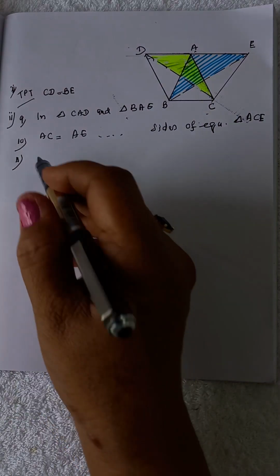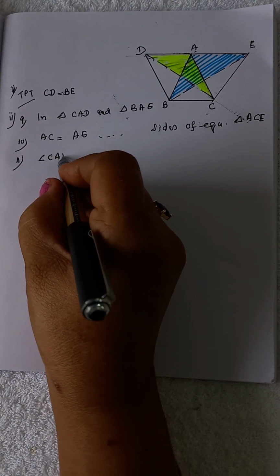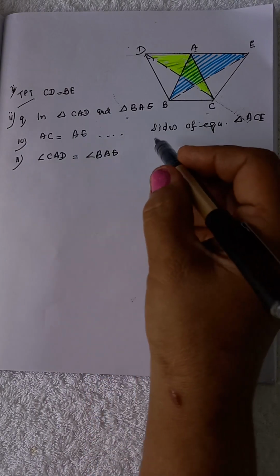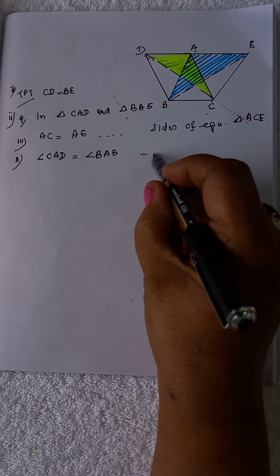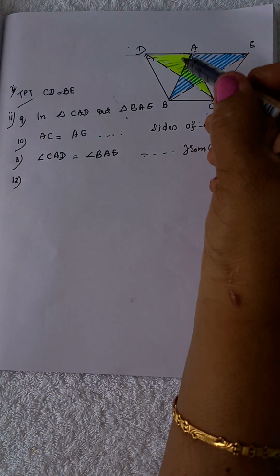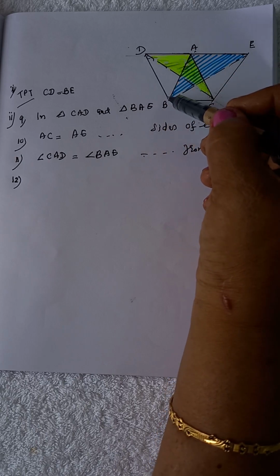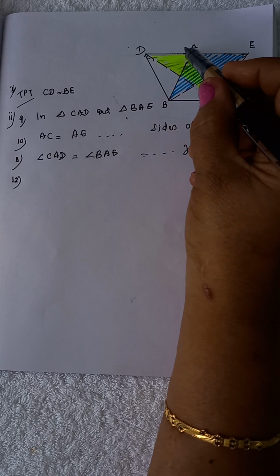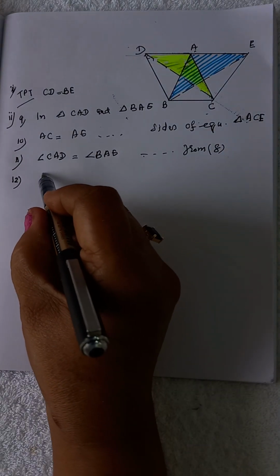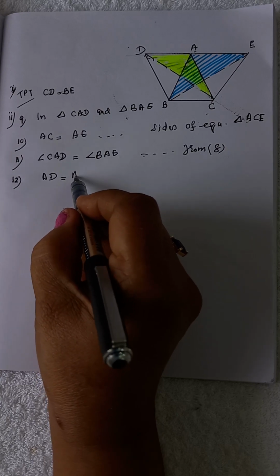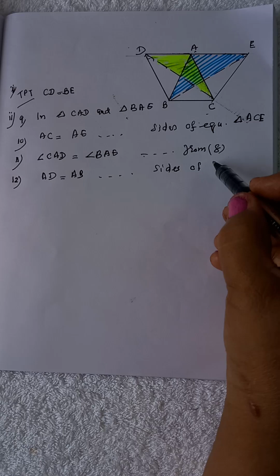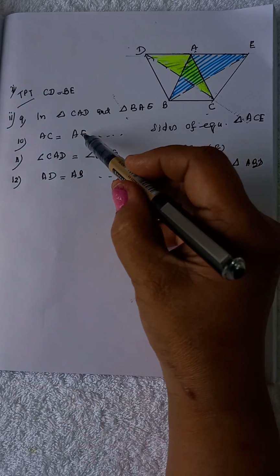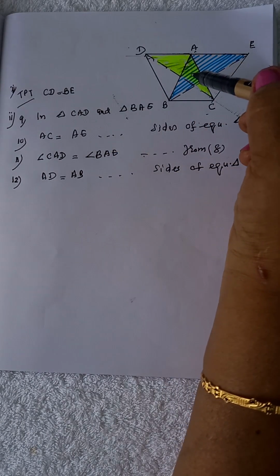Now eleventh point: this angle CAD is equal to angle BAE, which we have proved in the first part of this question, from 8. As the twelfth point, we can write AD is equal to AB. These are the sides of this triangle ABD. So we write AD is equal to AB. Reason: sides of equilateral triangle ABD.